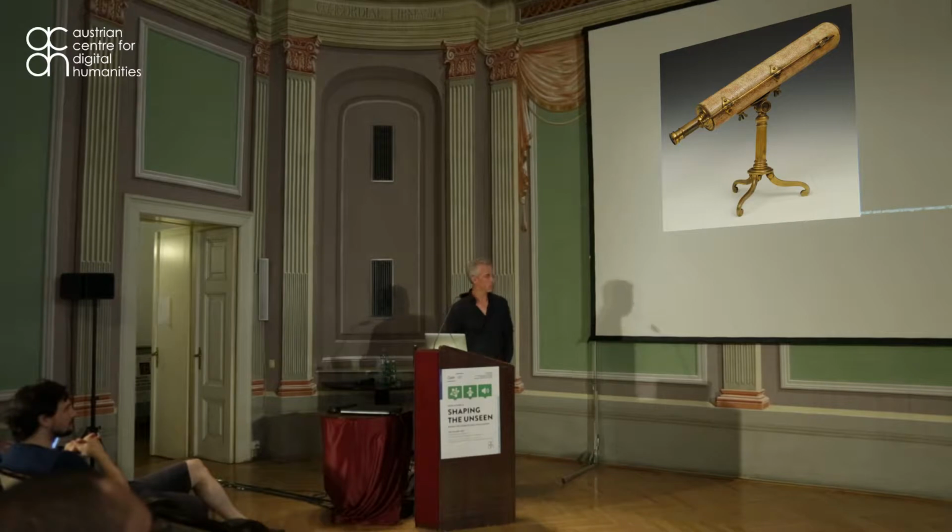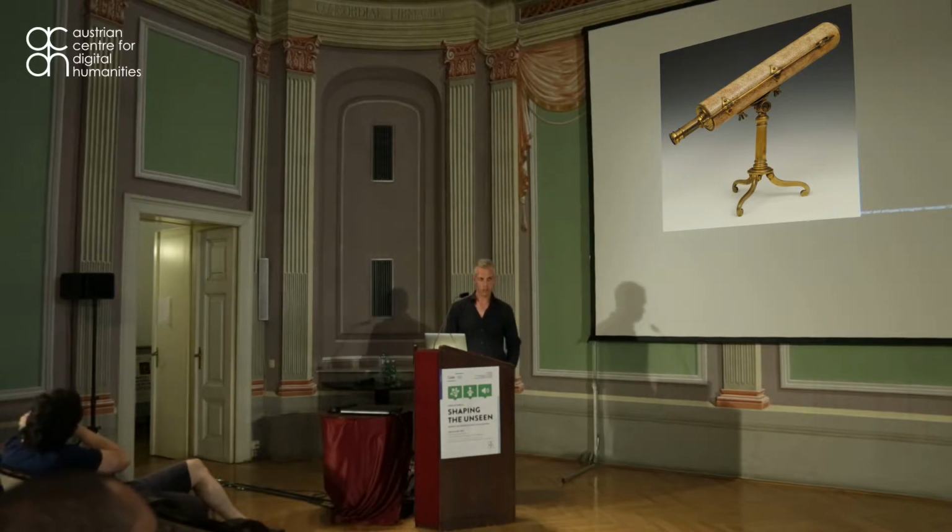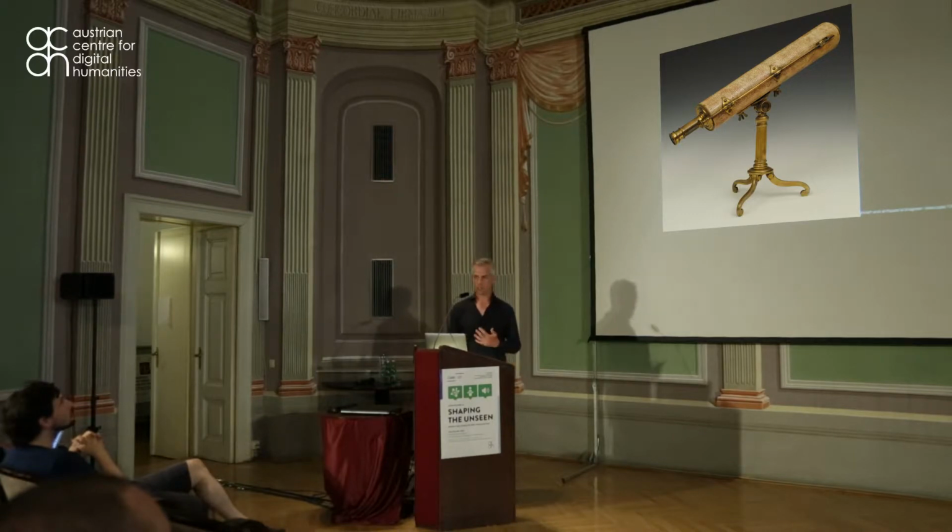A similar instrument, also invented in the same period, is the telescope. And with a telescope, you can look not at very small worlds, but at very distant worlds. And again, what a telescope does is it brings a world that is normally too far away within your own visual capability, so that something that's normally unseen becomes visible.